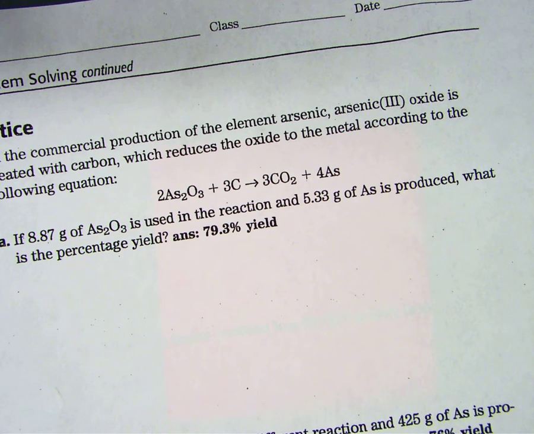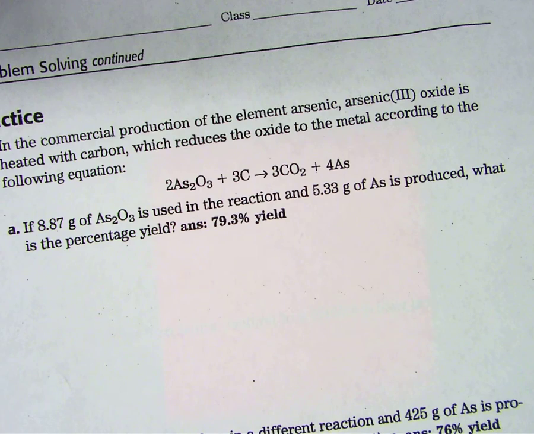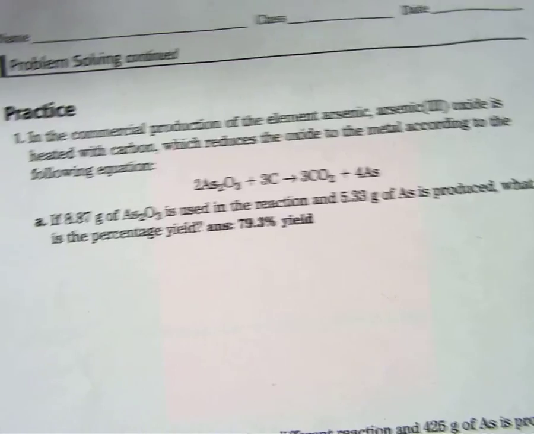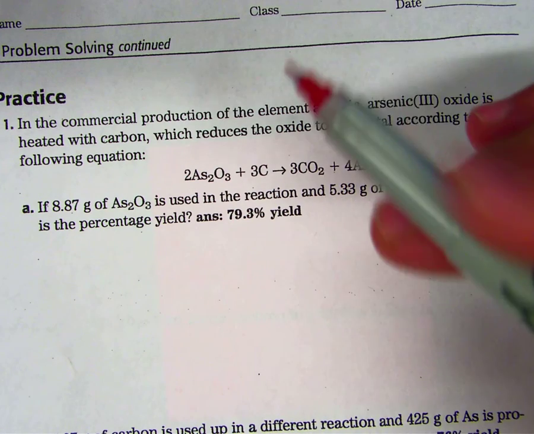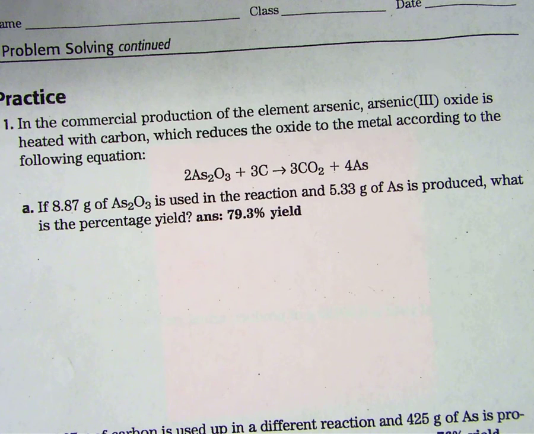Okay, so this one is a percent yield example. The information it's giving us is, it says if 8.87 grams of As2O3, which is, what's that, arsenic 3 oxide, is used in a reaction and 5.33 grams of arsenic is produced, what is the percent yield? Well, you may look at that and say, oh, this is simple. I just put 5.33 over 8.87. But why is that incorrect?